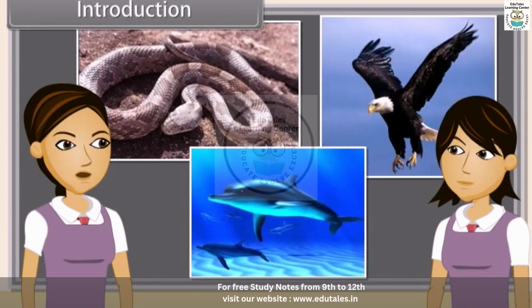Identify these creatures: snake, eagle, and dolphins. Do you know how was the life on Earth million and million years ago? And how did such a large variety of organisms emerge from the primitive Earth? No, I don't know. Let me explain to you what happened on Earth million years ago and how all the organisms, dinosaur, amoeba, plants and other animals evolved.